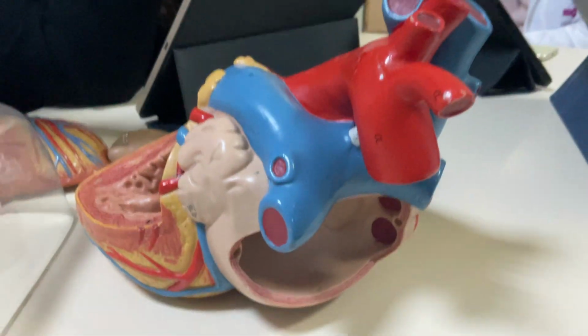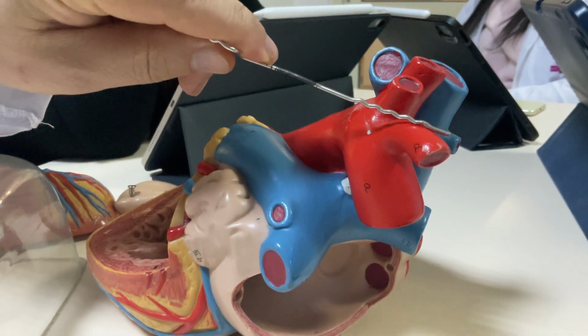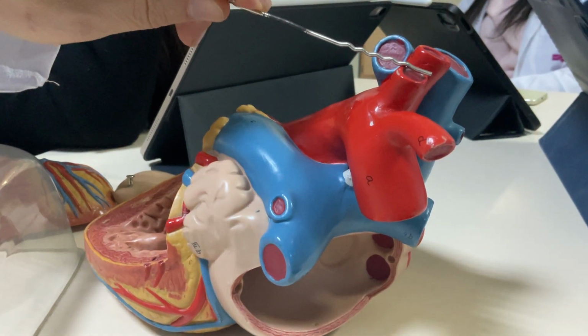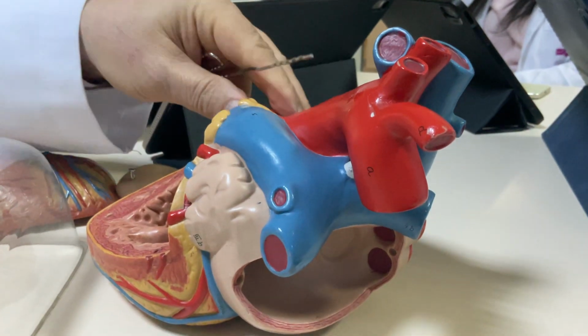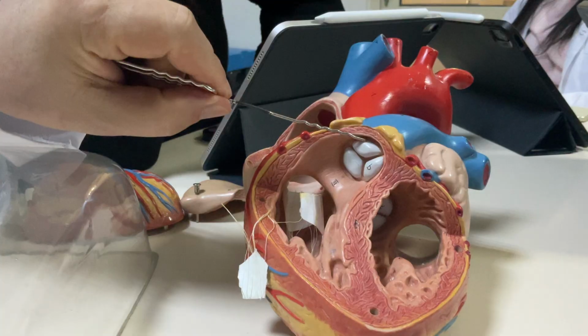And then this is left. This is common. Very good, you're doing great. And then this is the pulmonary valve.